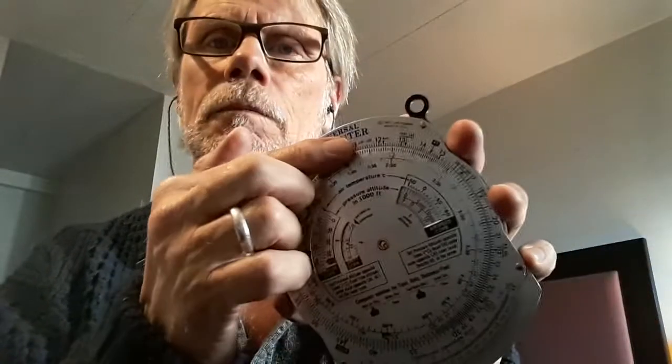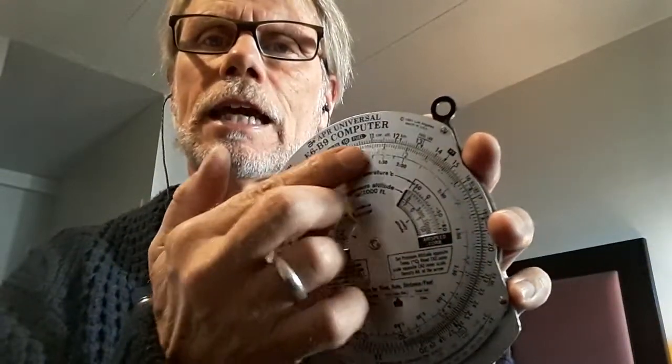So here we go. It says right here, set pressure altitude opposite temperature, read true altitude on the outer scale, opposed to the indicated altitude on the inner scale. Our indicated altitude is 4,000 MSL, so I simply look for 4,000.